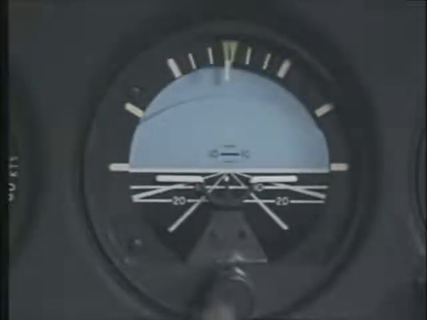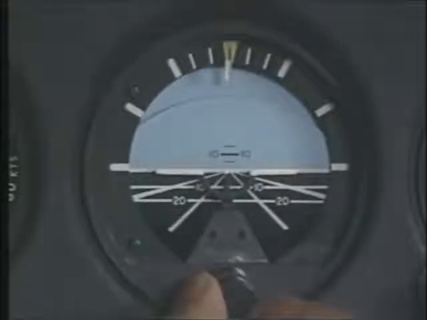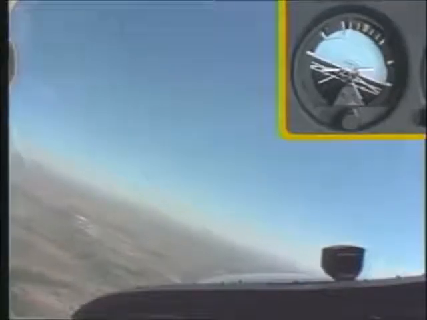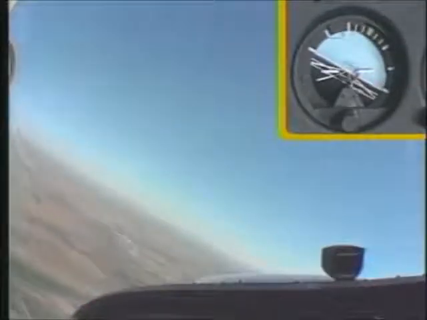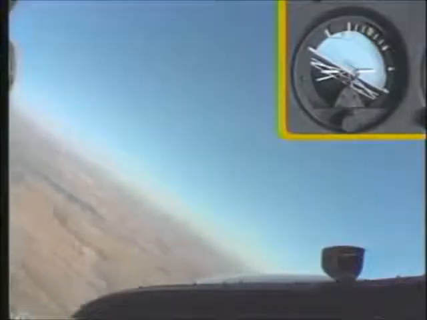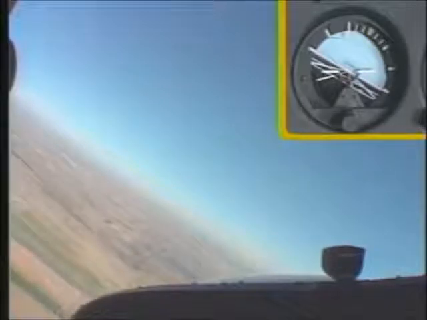An adjustment knob enables you to align the miniature airplane with the horizon bar before takeoff and during straight and level flight. As you enter a level left turn from straight and level flight, the attitude indicator will detect and display the change in bank. In this situation, you are maintaining 30 degrees of bank.